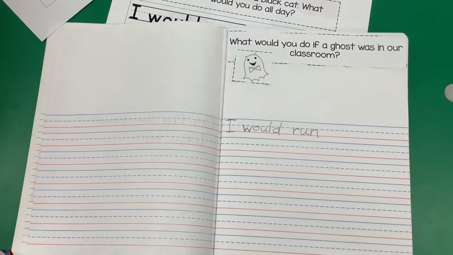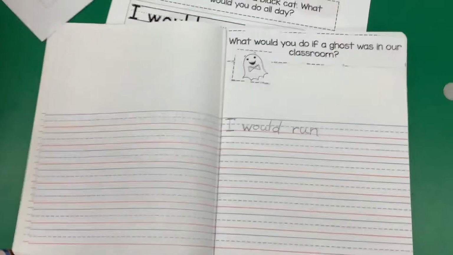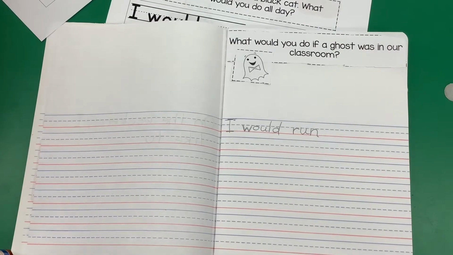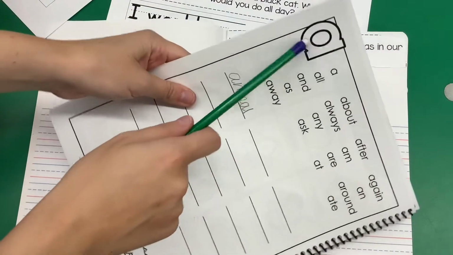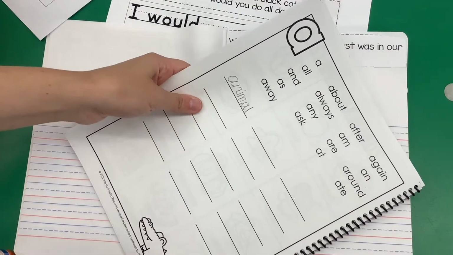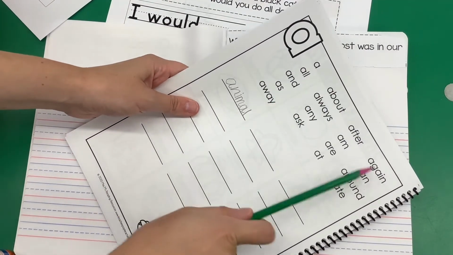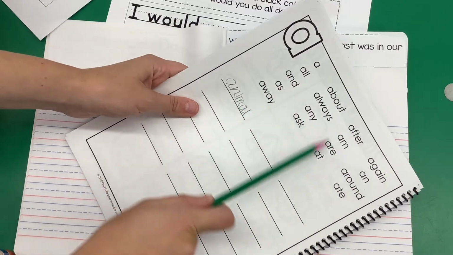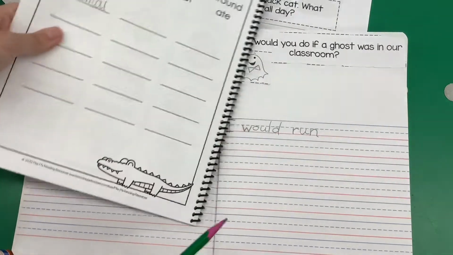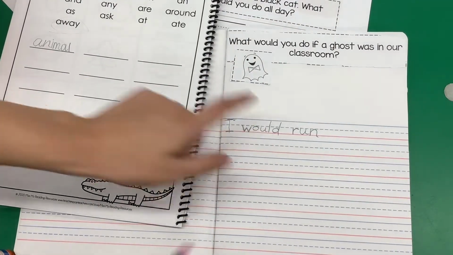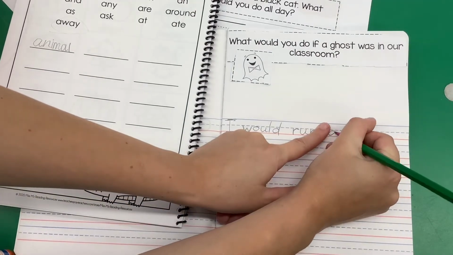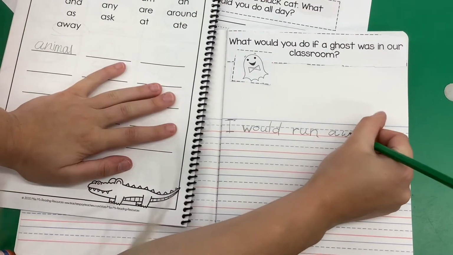in my word wall book, so I'm gonna get that. I'm gonna get my away. Starts with the letter A, so I'm gonna find my letter A page. So I found my letter A page, and I can hear a w. So it has a W, an A and a W. I'm gonna look for a word with an A and a W. There it is, away. So I would run, and now I'm gonna use my word wall book to help me. Away. I would run away.